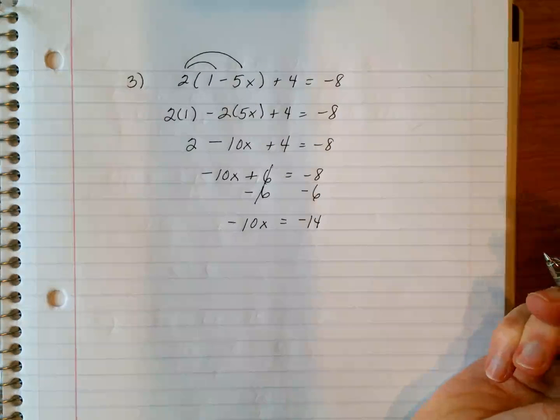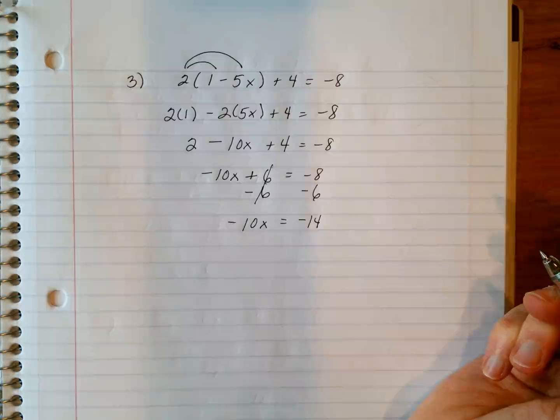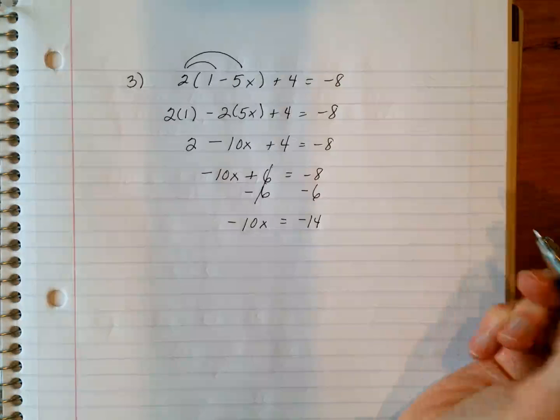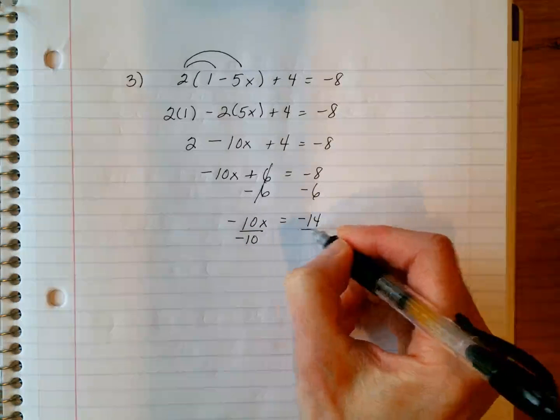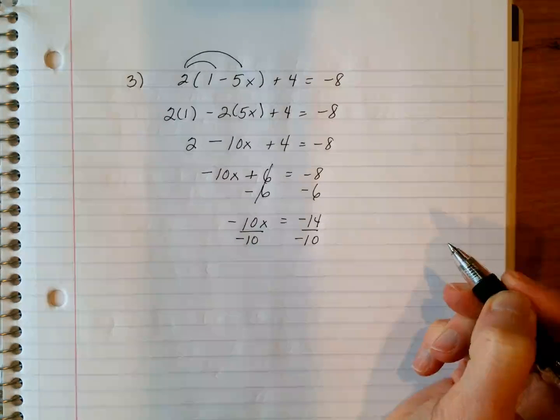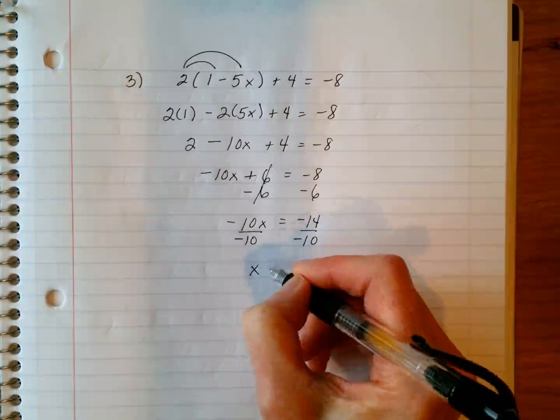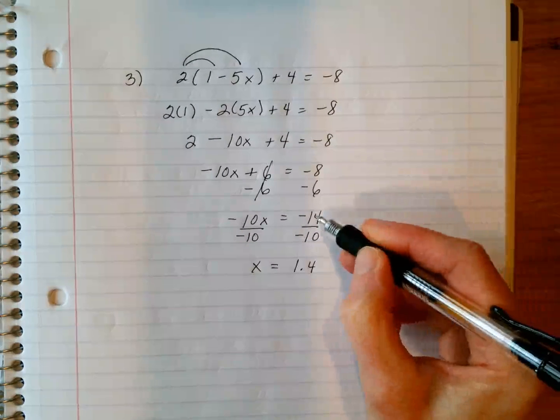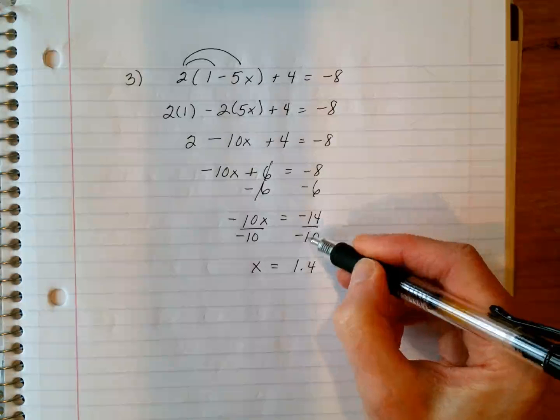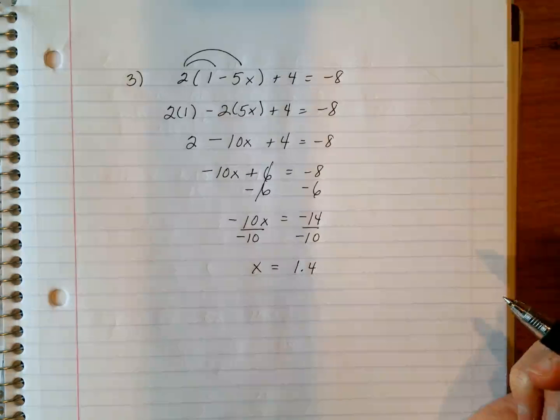And we've got, so far, negative 10x equals negative 14. To get x by itself, I need to undo this multiplication by dividing by a negative 10. And dividing by a negative 10, I'm going to get x equals a positive 1.4, because as we know, a negative divided by a negative gives you a positive result.